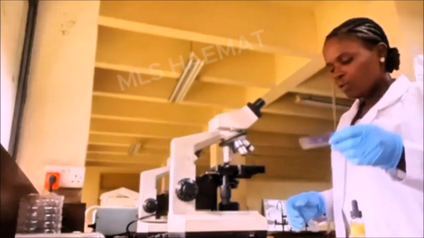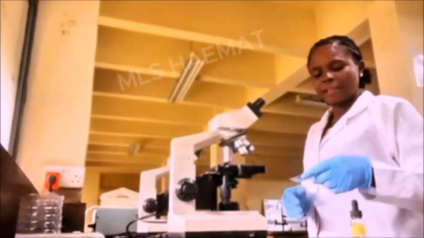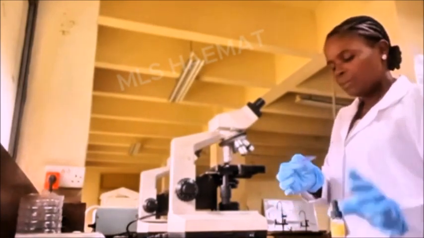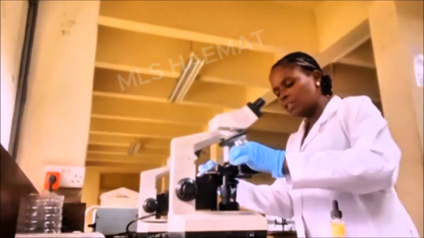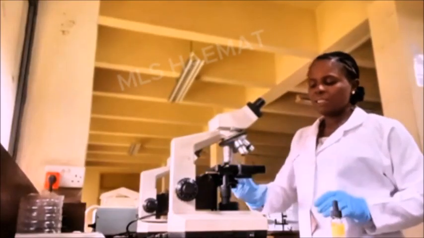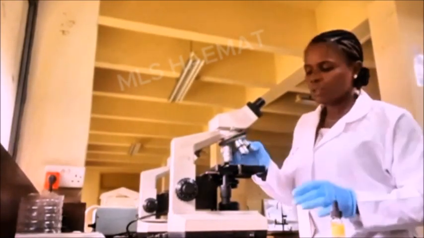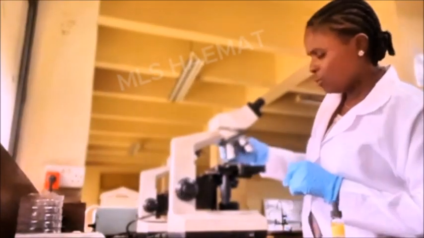Okay, so I have the slide here, and I've already placed a drop of the immersion oil on the slide. So I'll just put it on the mechanical stage, clip it with the stage clip, and turn it to the times 100 objective lens. So this is the times 100 objective lens.